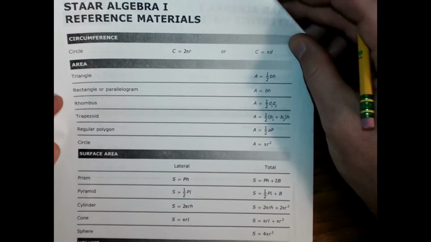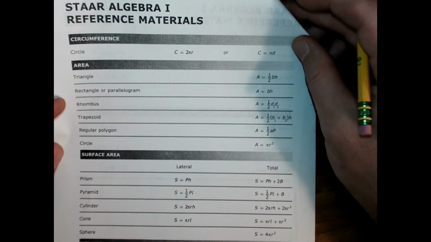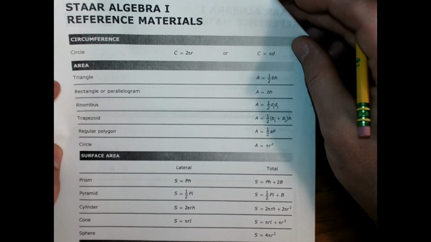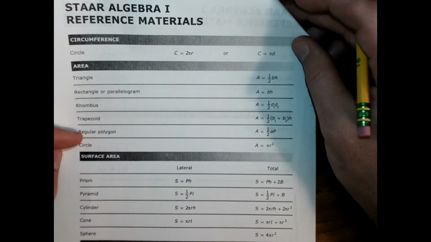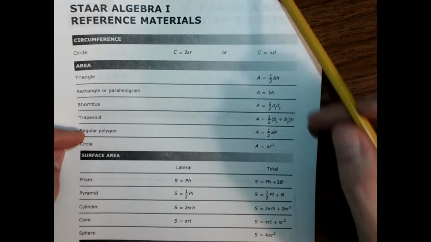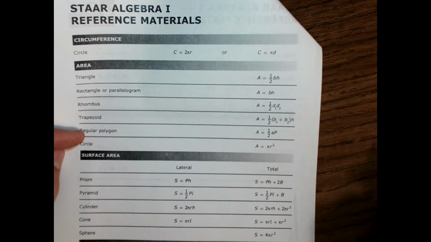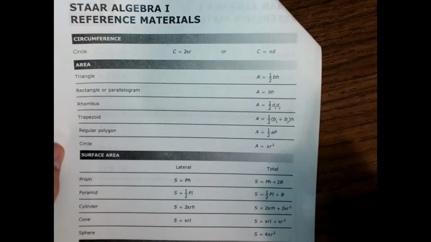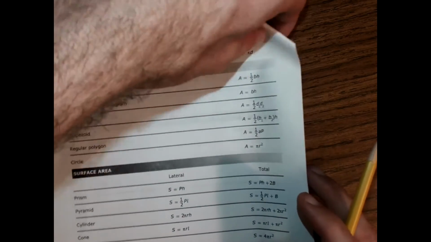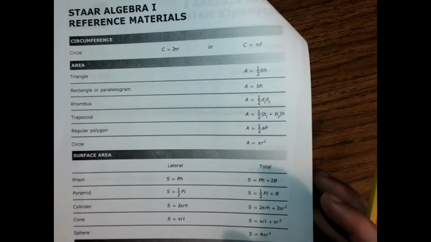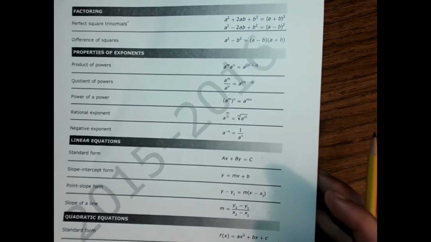Even though this is included on this test, I do not think this is going to be given to you when you take the test. And I don't know that you would need this, if you forget a basic formula, maybe. But I don't think you're going to have a copy of this. It's only going to be this formula chart right here.